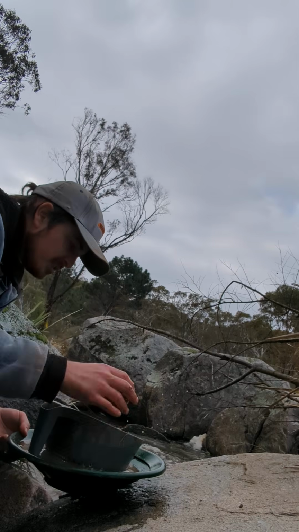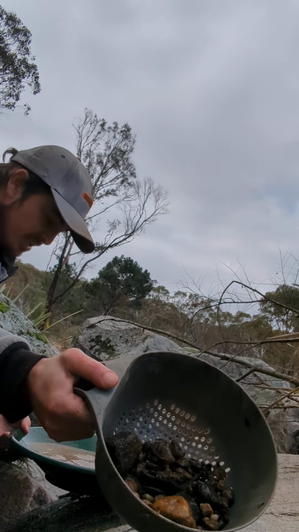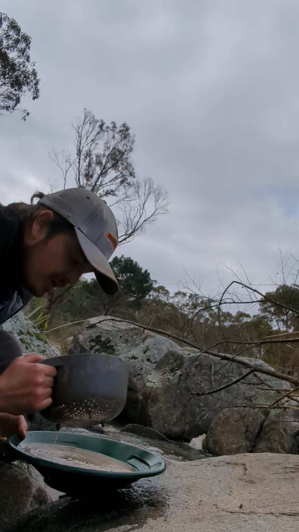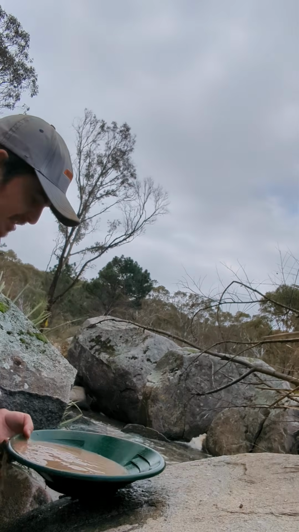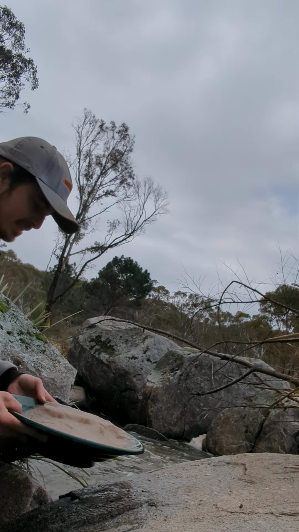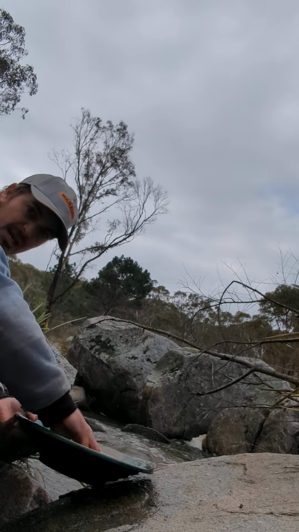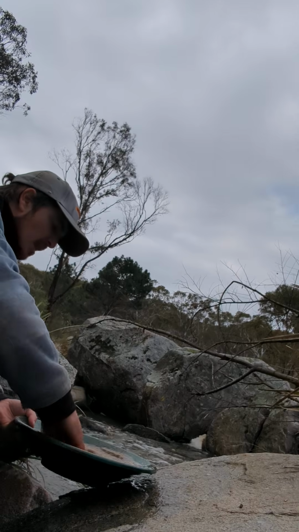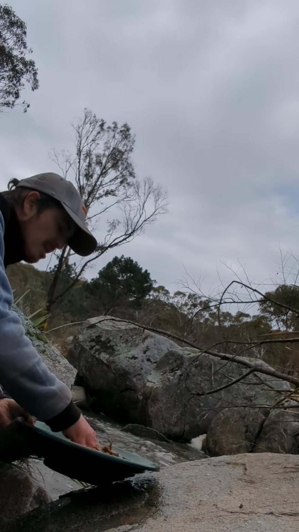Alright, we're looking good. We've got some good heavy material. This is good heavy material, that's what you're looking for. I reckon they'll have some nice gold in it. I know there's gold there, I just don't know how much is still there, so let's find out, hey? See if it's still worth digging. You classify. I'm going to do a video on how to pan properly very soon, so I'll explain all this a bit better then.